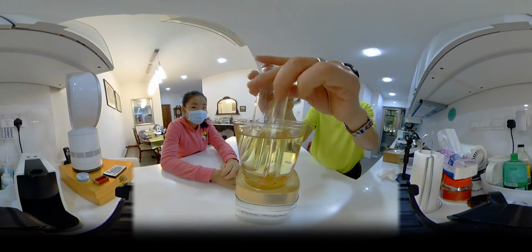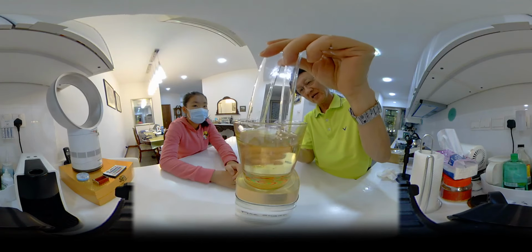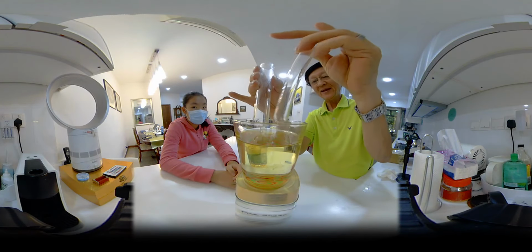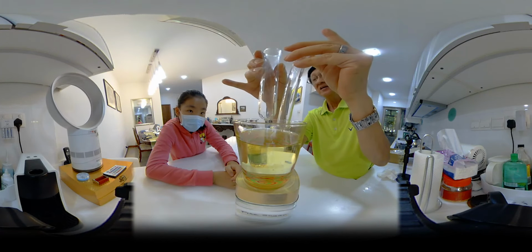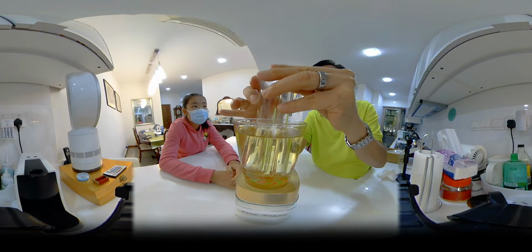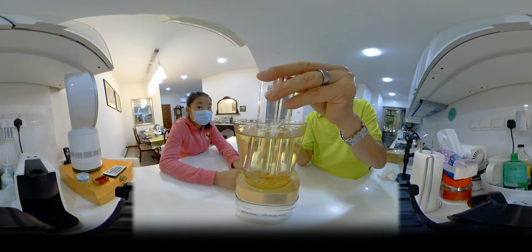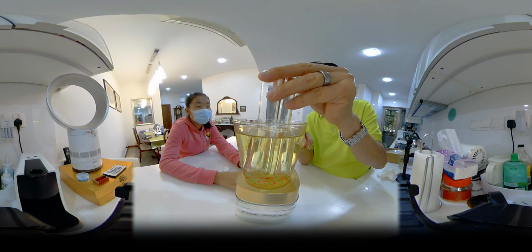All right. Right now, we have one boiling tube and one test tube containing air inside them. And now you can see the column of air within the boiling tube and the test tube.